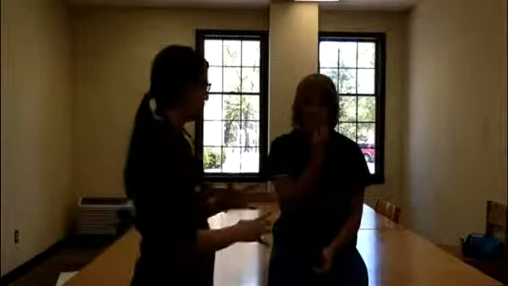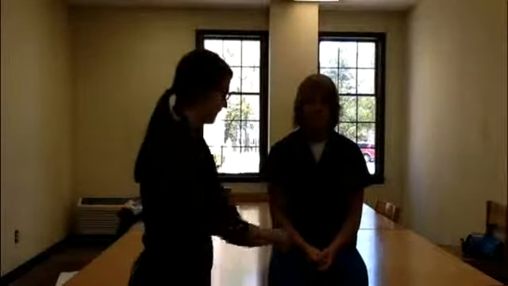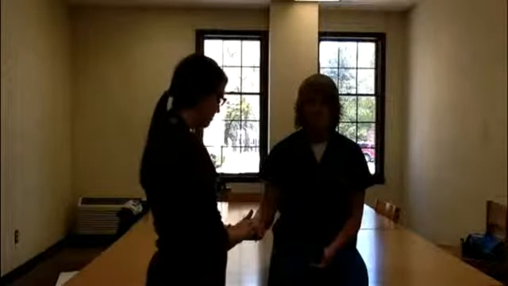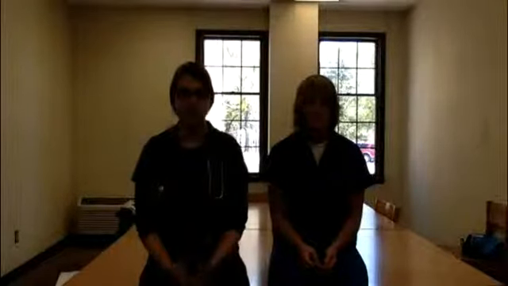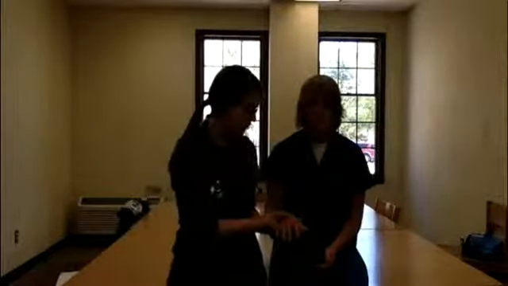I'm going to assess all areas, especially the areas that sit in a dependent position, such as the hands for pitting edema, and the legs and feet, as a lot of times, fluid will drain in those areas as well. And I want to note whether it's trace edema, meaning just a little bit. Is it +1, +2, or +3 edema? And you just go up as the edema seems to be worse. Notice if it's pitting or non-pitting. Pitting means that when you touch the skin, it will indent and rise back up again. And non-pitting means that it's just really tight.